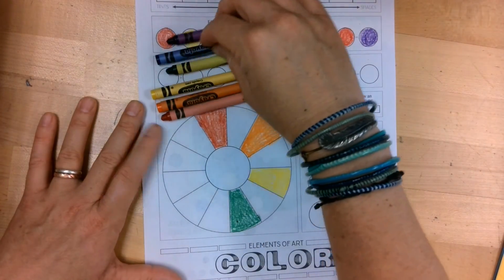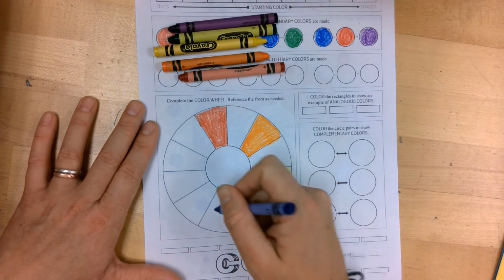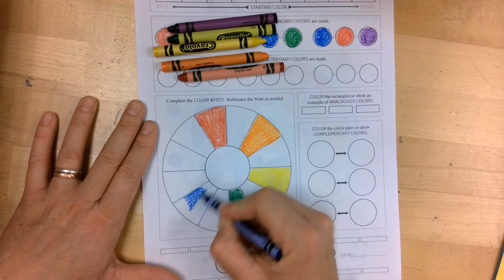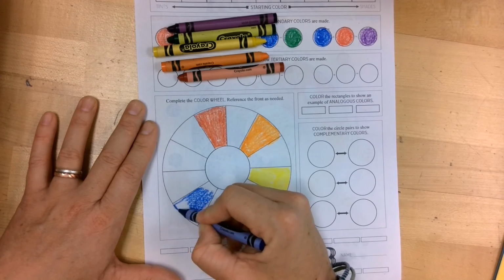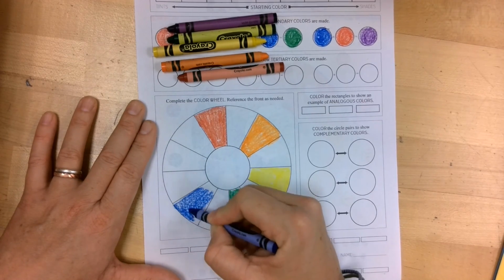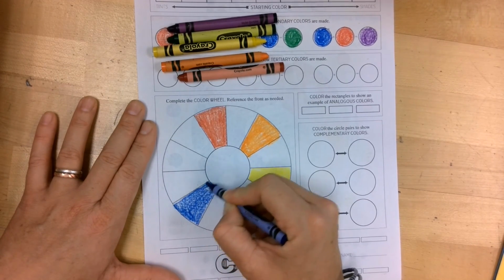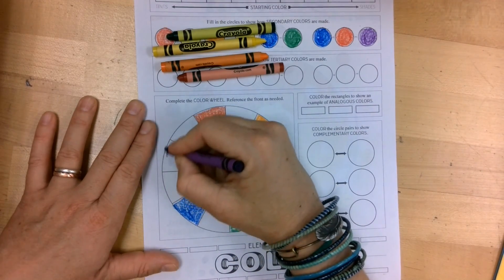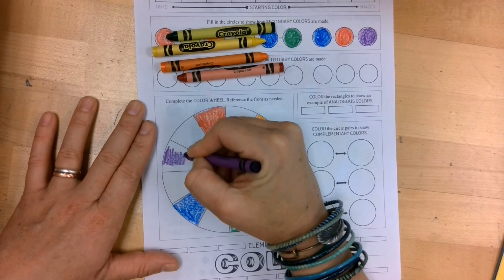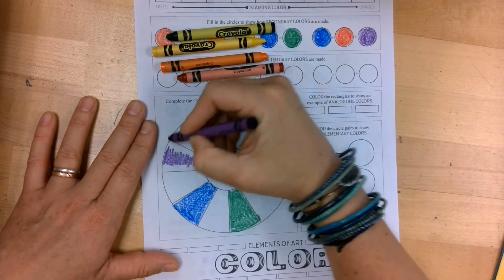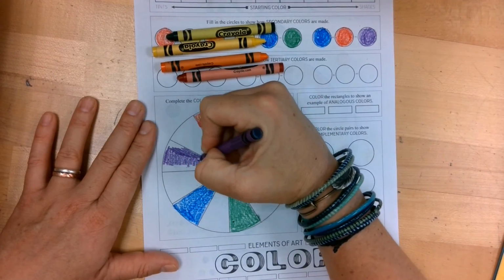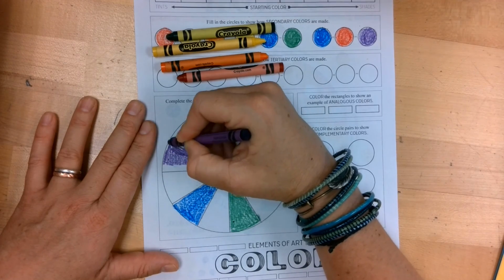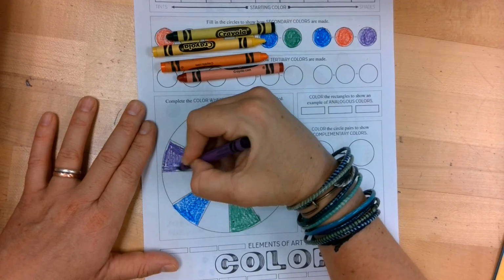Okay, next in my rainbow color order is my blue. Skip one and put my blue on there. That means I'm going to skip one more. And my last color will be purple or violet. Violet is kind of that artist's name for purple. So you'll see both names on your crayons.